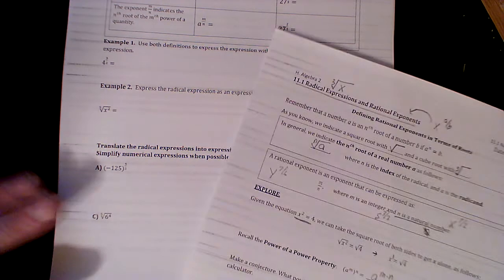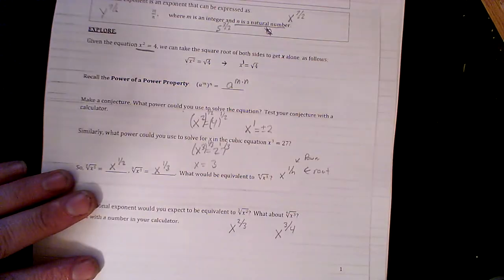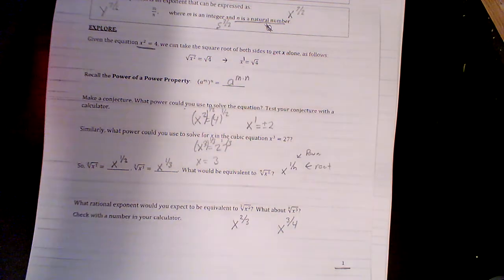I'm going to take a peek over here. I'm going to stop here. I'm going to call that page 1, and we'll continue after this.